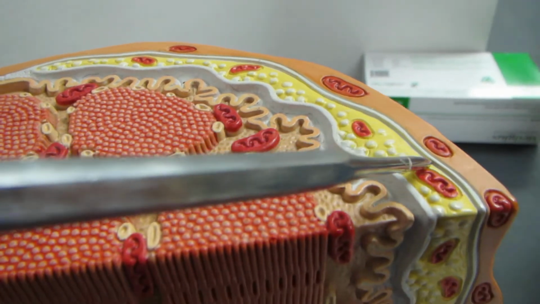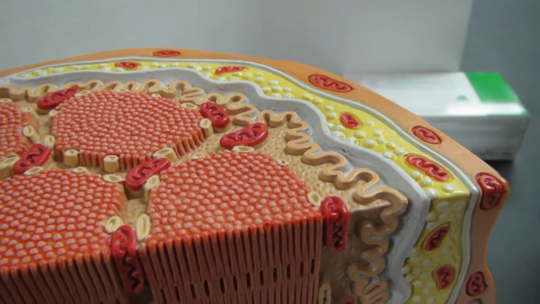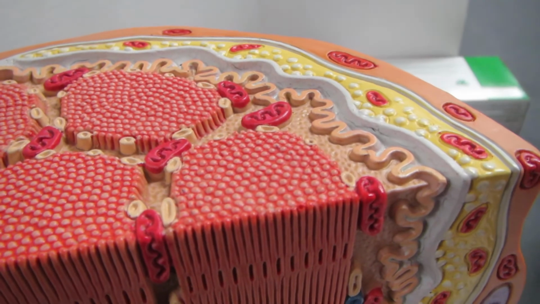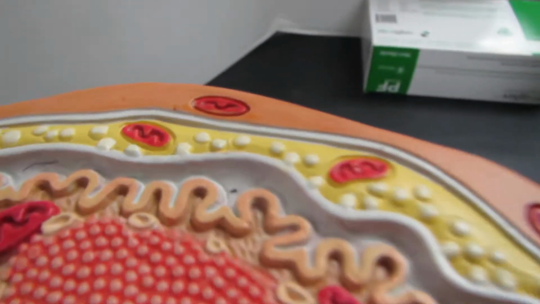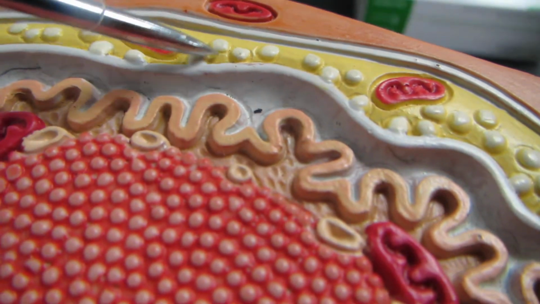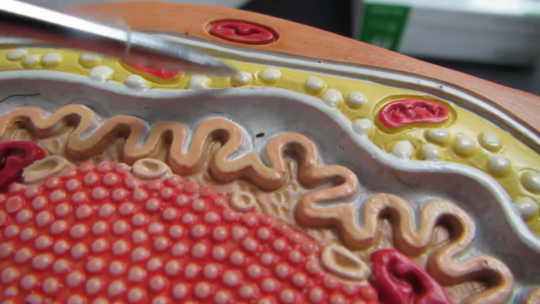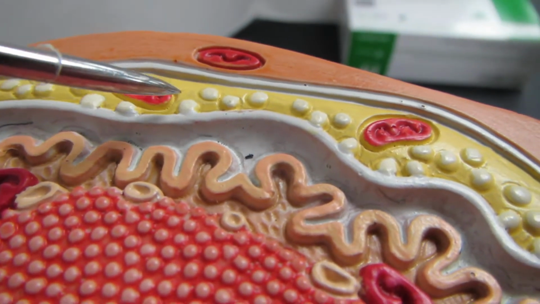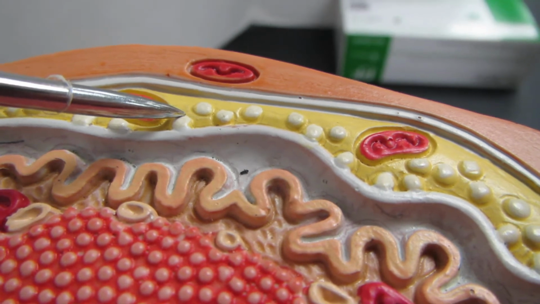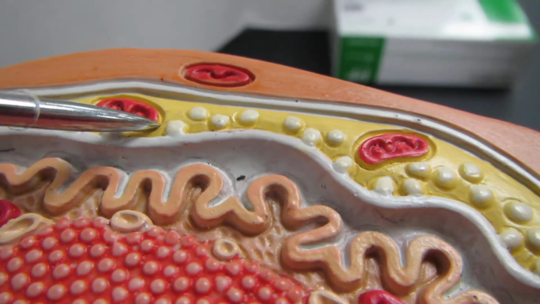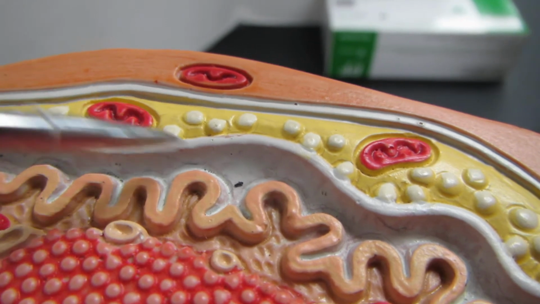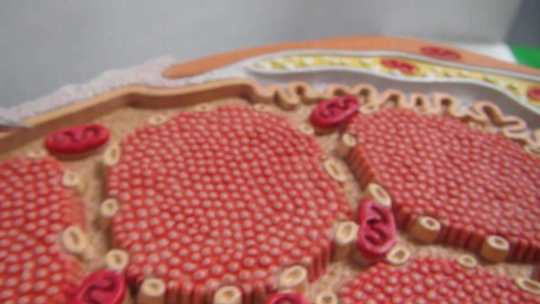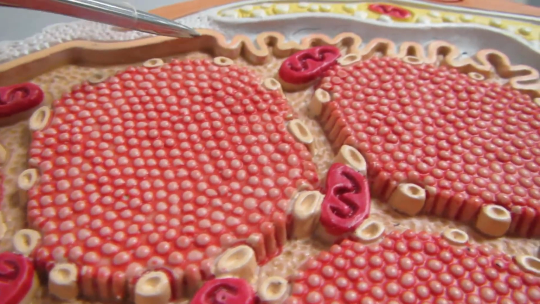And where the nerve ends, where the axon ends and meets with the muscle cell, it's referred to as the axonal terminal. And if you take a really close look here, you'll see these little tiny circles which represent little vesicles that are filled with acetylcholine, the neurotransmitter that is ready to help activate this cell to contract when an action potential reaches it.